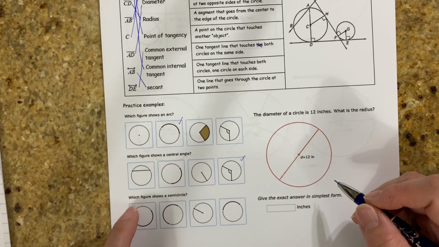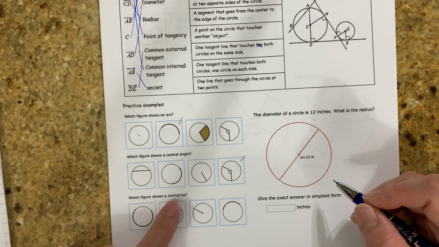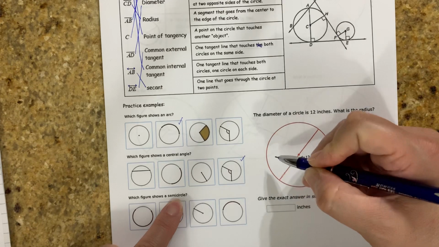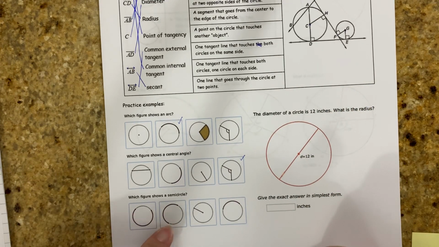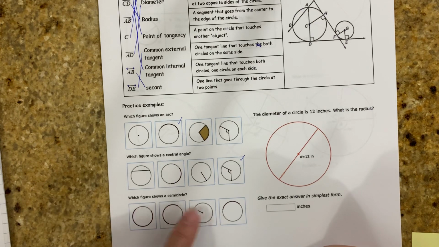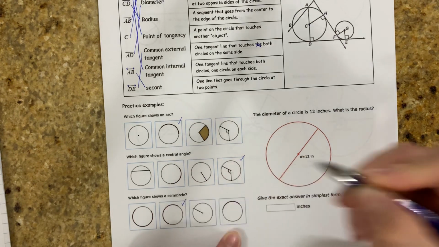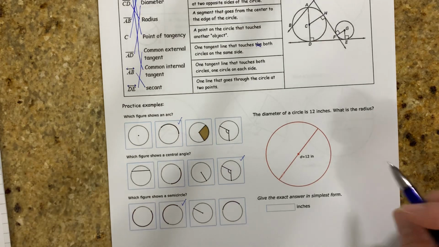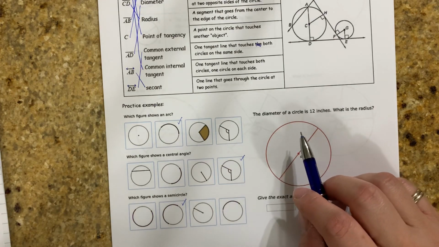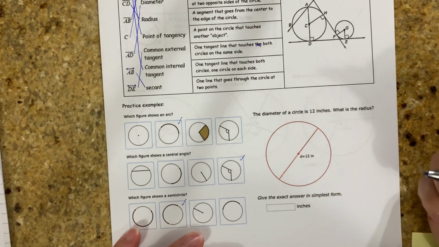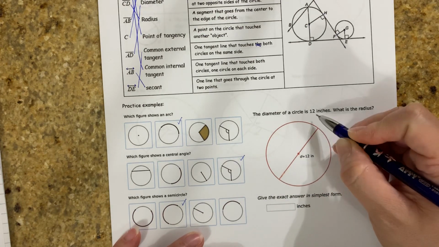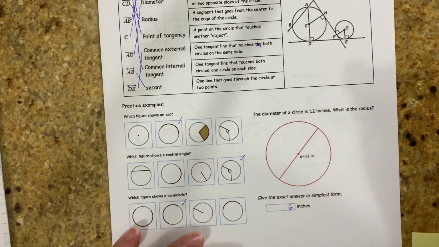All right. Which figure shows a semicircle? A full circle is all the way around. A semicircle is only halfway. This one was too much of a halfway. This one looks about half. This one's a radius, and this one's an arc because it looks like it's not halfway. So this is my semicircle. Okay. So then the example question here says the diameter of a circle is 12 inches. What is the radius? Radius is half of that. So half of 12 would give me 6 inches.